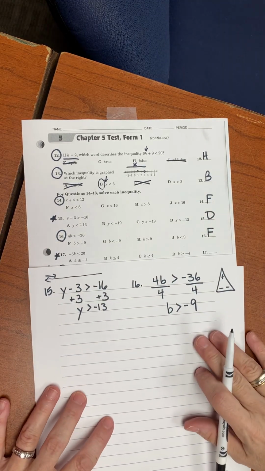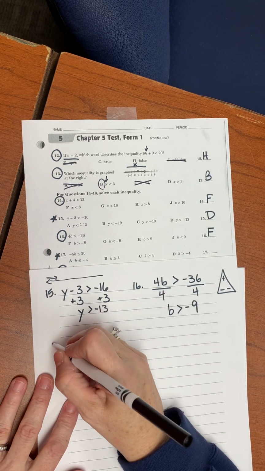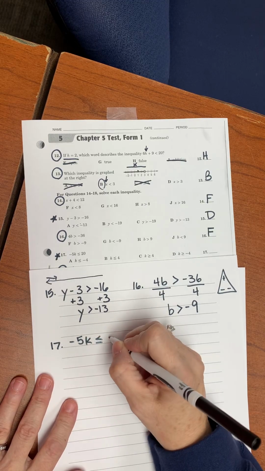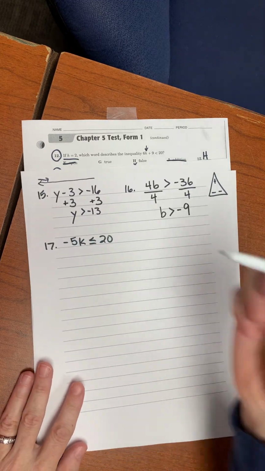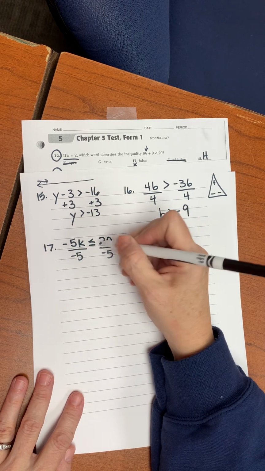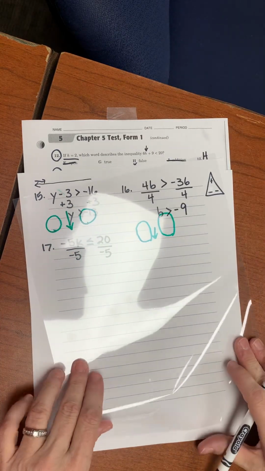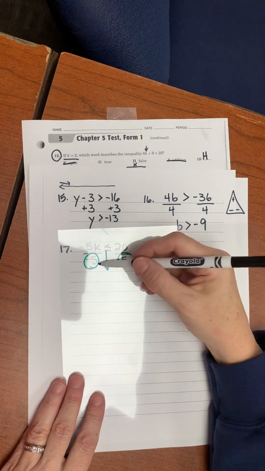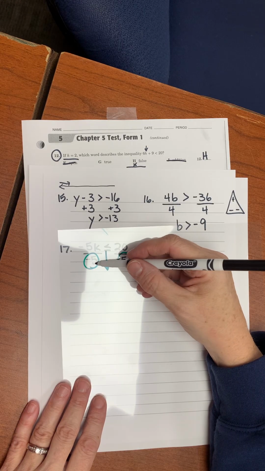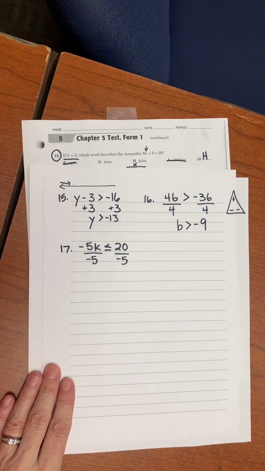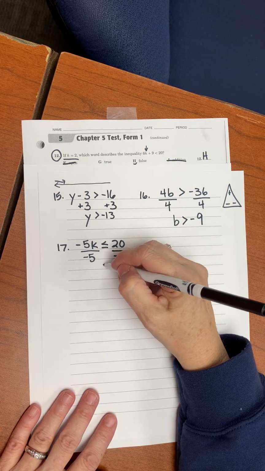Okay. Number 17, not required, but extra practice if you want it. Negative 5k is less than or equal to 20. Okay, my alarm's going off because this is a negative number. I'm dividing by a negative number. That's my alarm. Dividing by a negative number or multiplying by a negative number, okay? With an inequality.